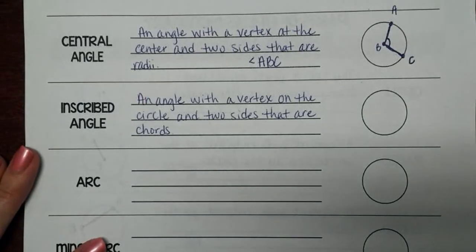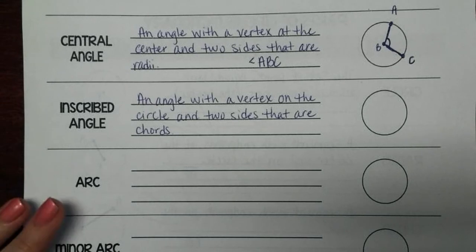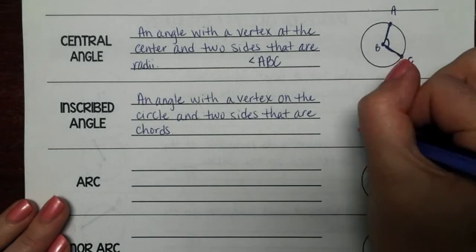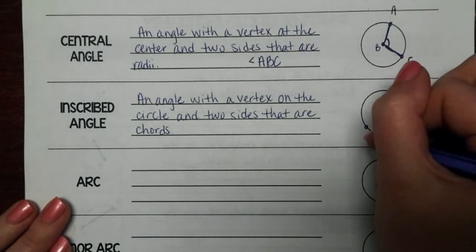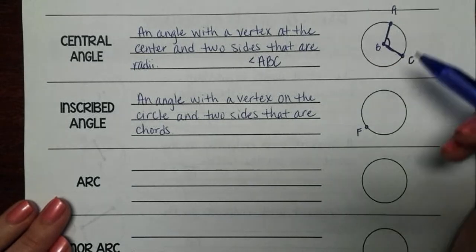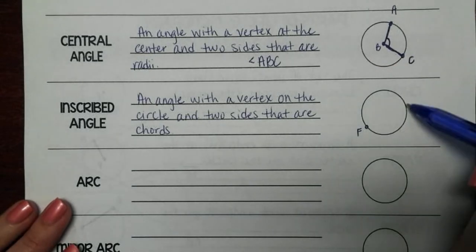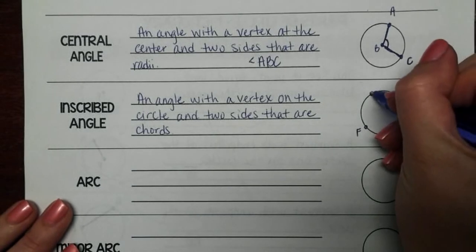Okay, so this time we are going to start with this vertex. I'm going to make this a vertex here. I'm going to call it F. And I'm going to create sides that are chords. So they're going to be somewhere else along the edge of the circle. So I'm going to make the first side here.